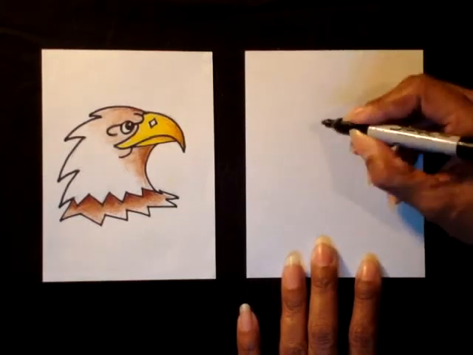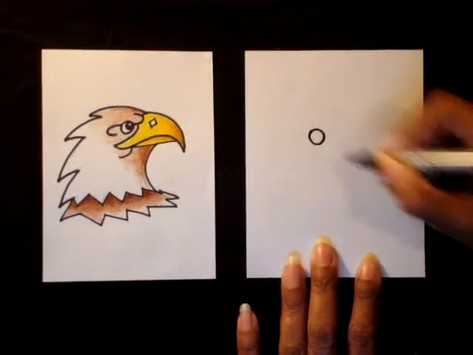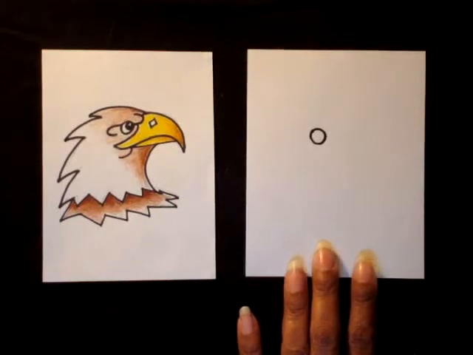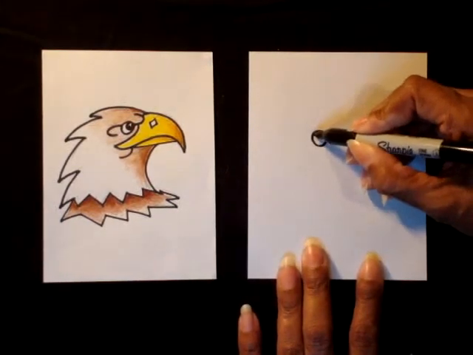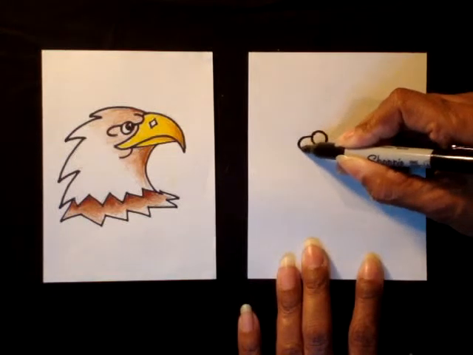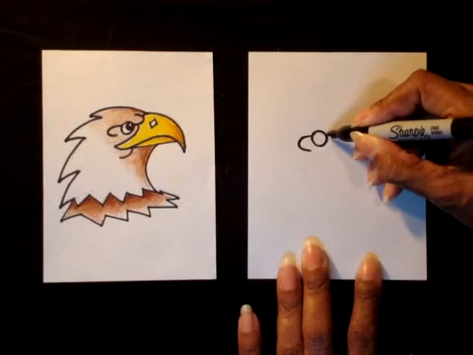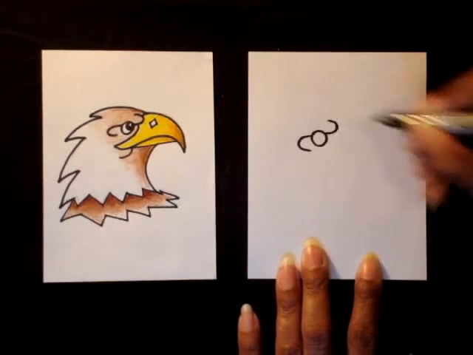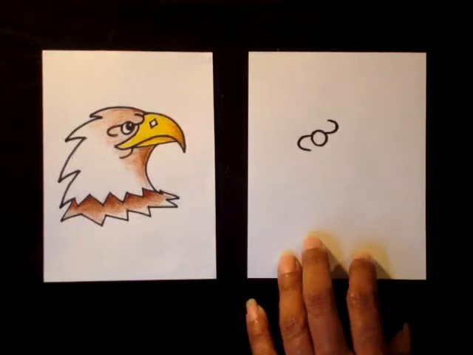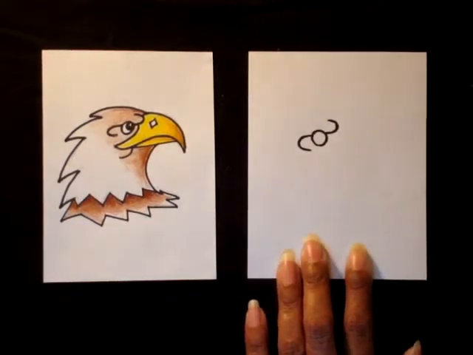So the first shape that you're going to do is draw a letter O right in the middle of the paper, just like that. Okay. Next step, put your pencil behind this letter O and do a letter C, just like that. Next step, put your pencil up here at the top of the letter O and make a backwards letter C, just like that. Make sure you pause the video if I'm going too fast, but try to keep up.